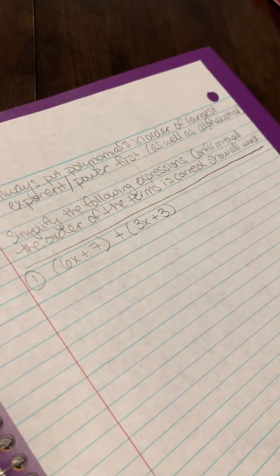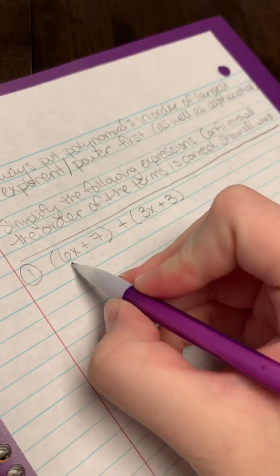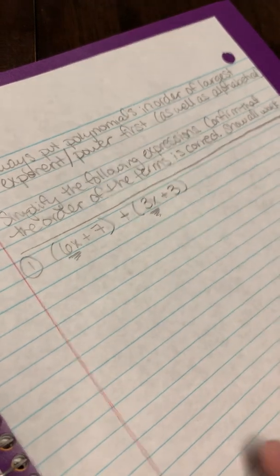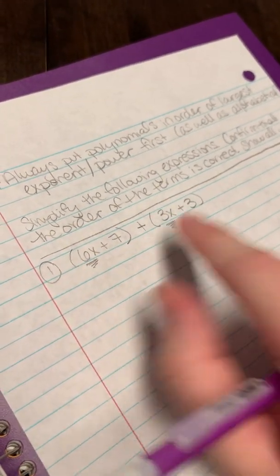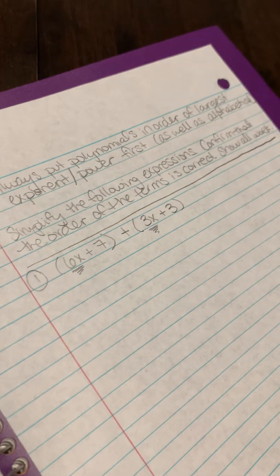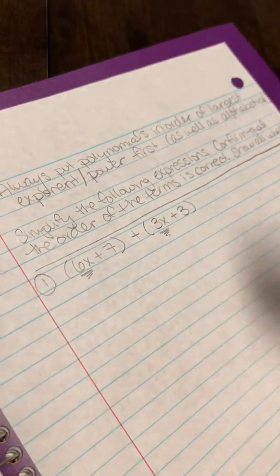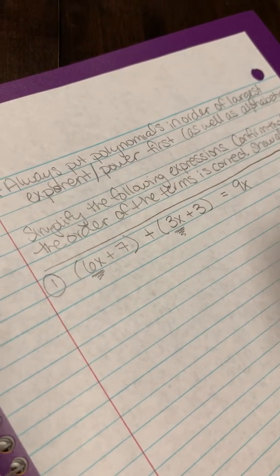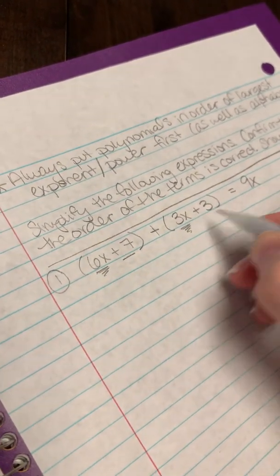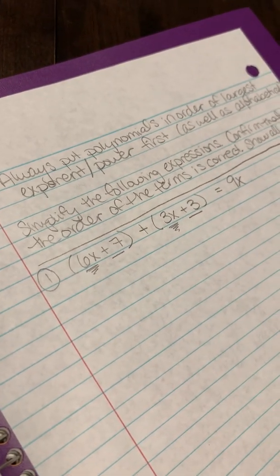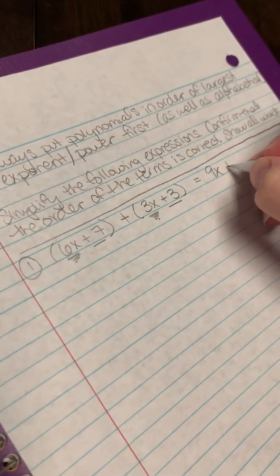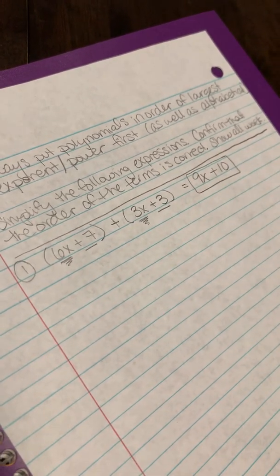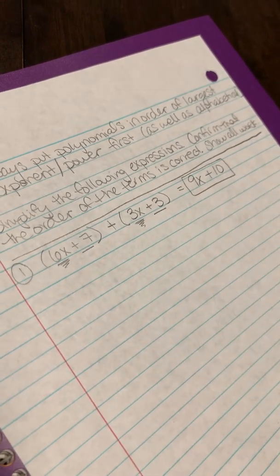So when you're adding and subtracting your terms, we look for what is common. So we have 6x and we have 3x. Now if I have 6x plus 3x, I'm just adding the coefficients. So 6x plus 3x gives us 9x. Then we have plus 7 plus 3. So 7 plus 3 is 10. So I have simplified my expression and it is in the right order.